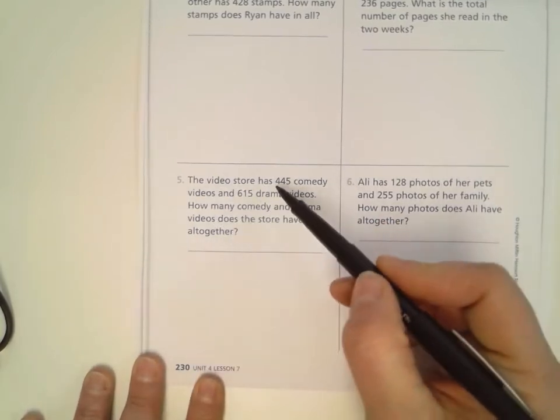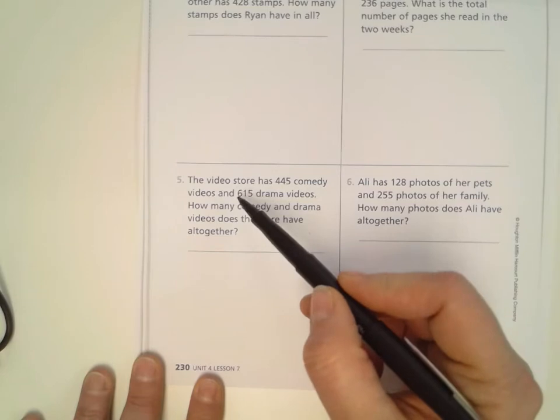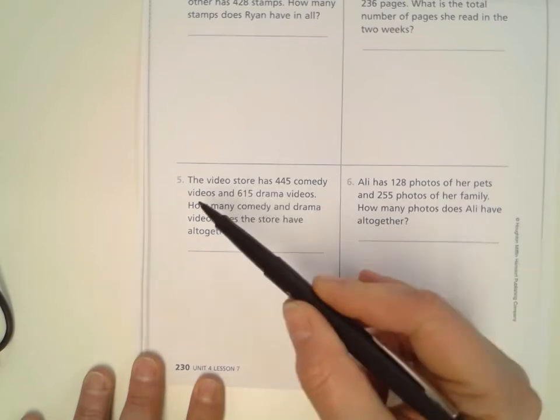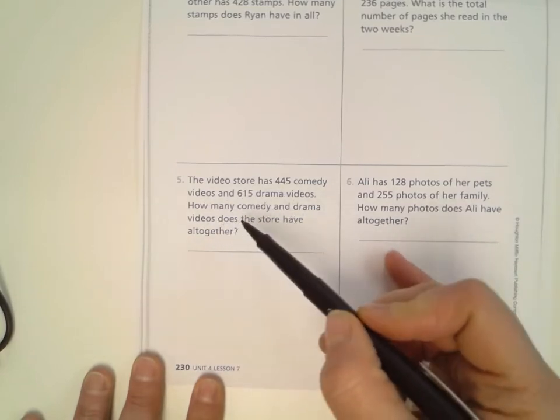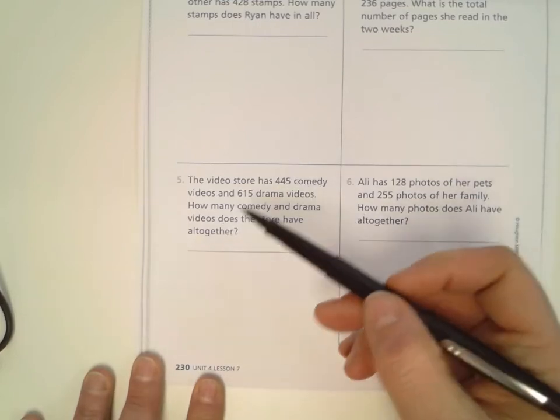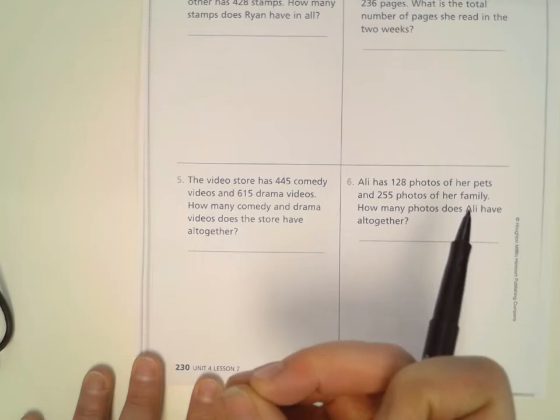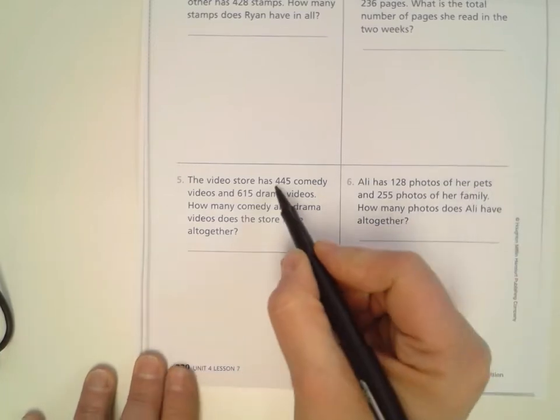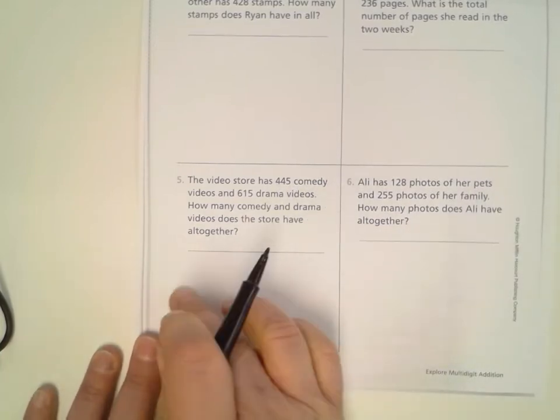So the video store has 445 comedy videos and 615 drama videos. How many comedy and drama videos does the school have altogether? Well, we know that that must be an addition problem because they want to know both numbers together. So first I'm going to start with 445. So I'm going to give myself some space here.